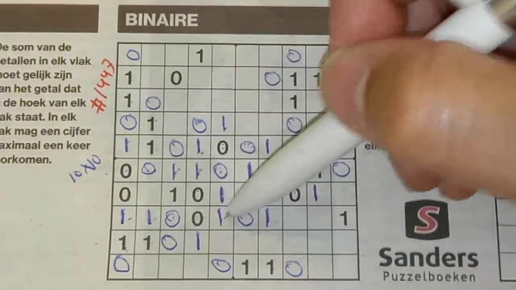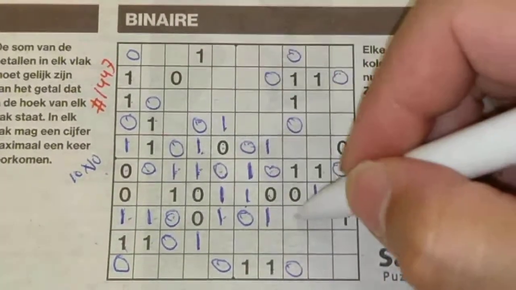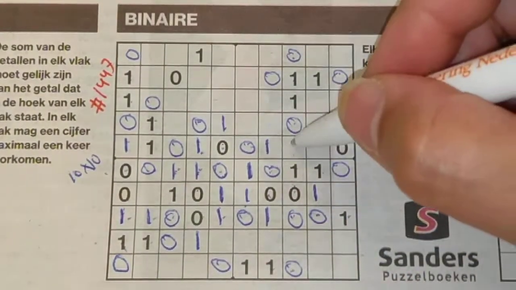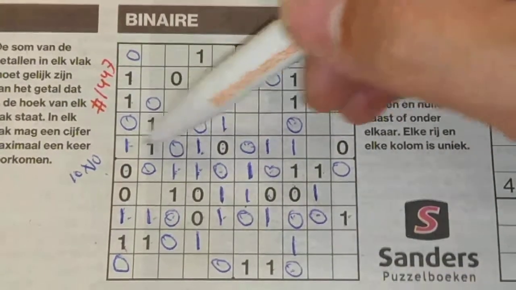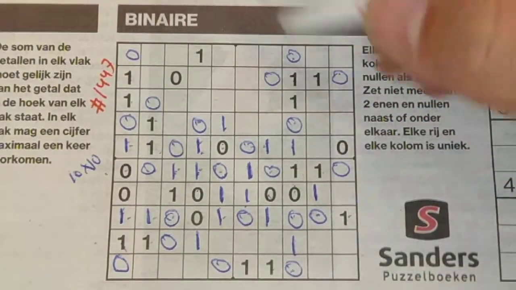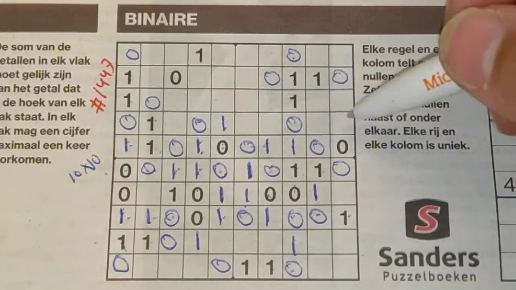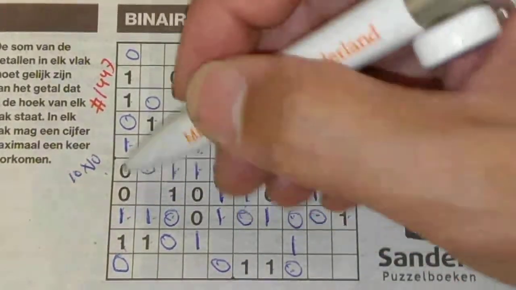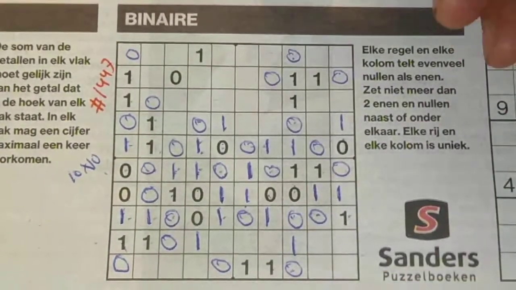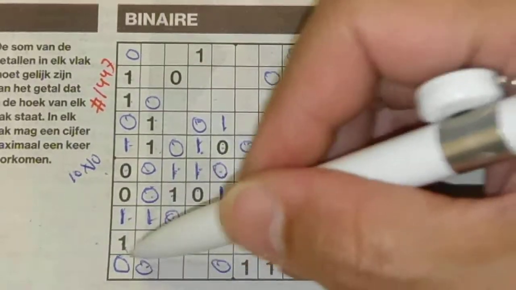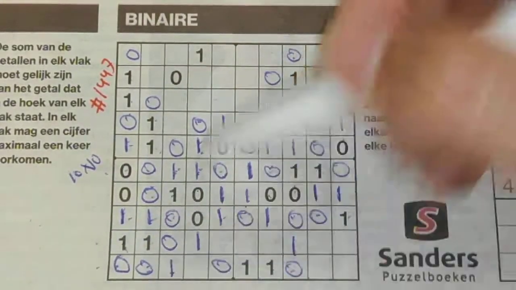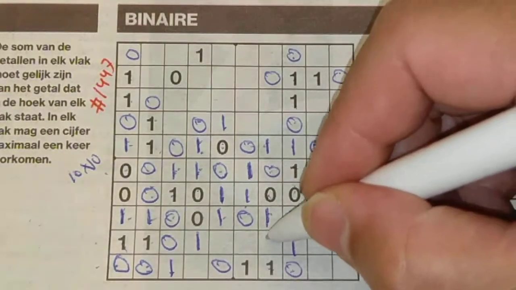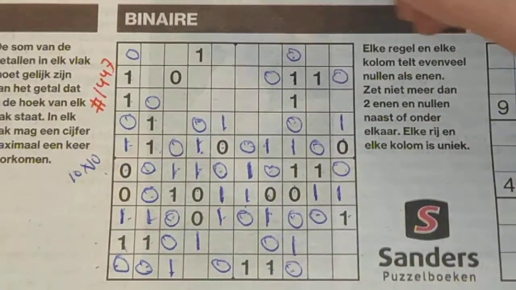We have here 1, 2, 3, 4, 5 ones, so the rest are O's. 1, 2, 3, 4, 5 O's, so the rest are ones. 1, 2, 3, 4, 5 ones, so the rest are O's. Double O, hand one, then one. 1, 2, 3, 4, 5 ones, so the rest are O's. Double one, hand O, then O. Double O, hand one, then one. Between two ones comes an O.